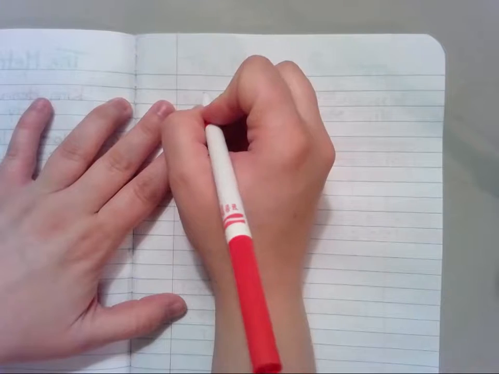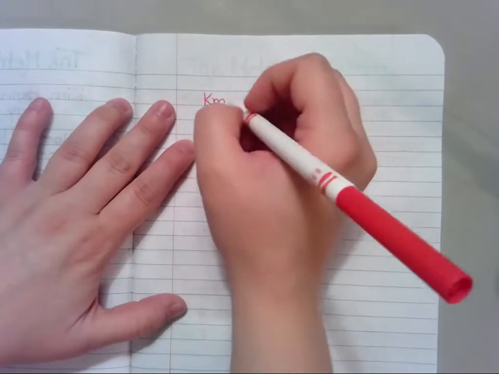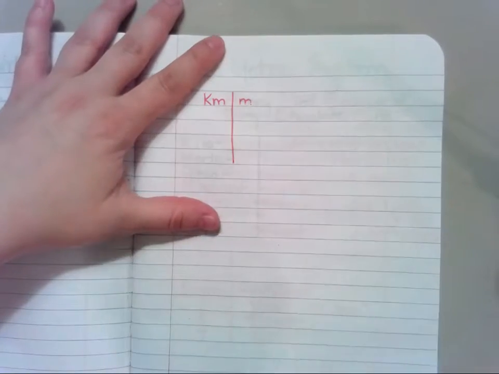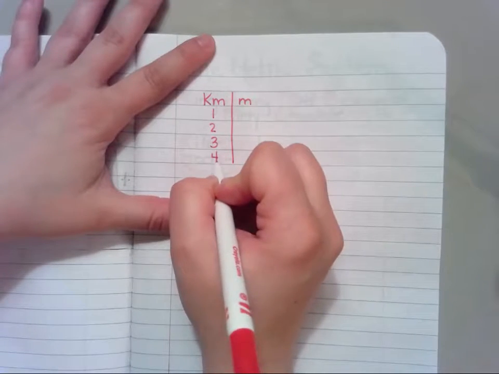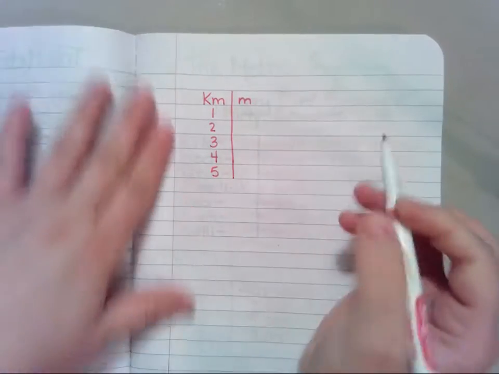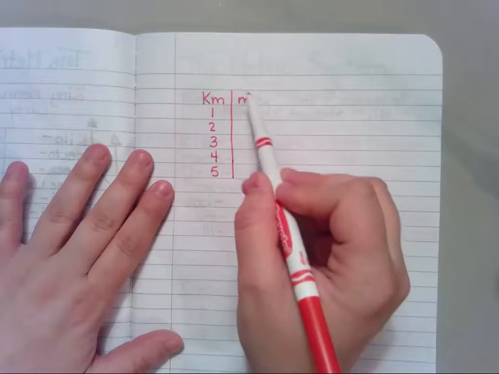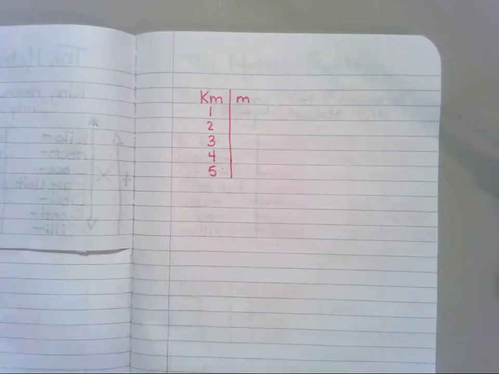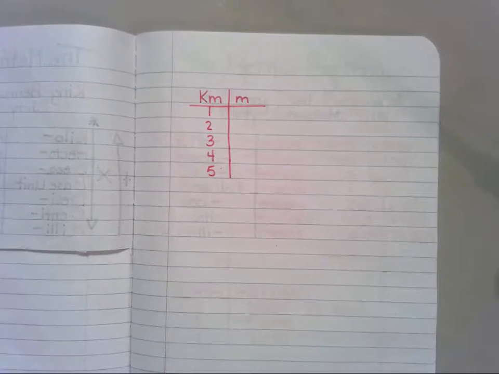So in this chart, I want to go from kilometers, big K, little m, to meters, just a little m. So I'm going to make my T-chart. I'm going to have 5 down the side, and I want to know how many meters I'm going to have if I have 1 kilometer, 2 kilometers, and so on to 5. So at this point, I'm going to switch to my other color so that it's obvious what I've done.